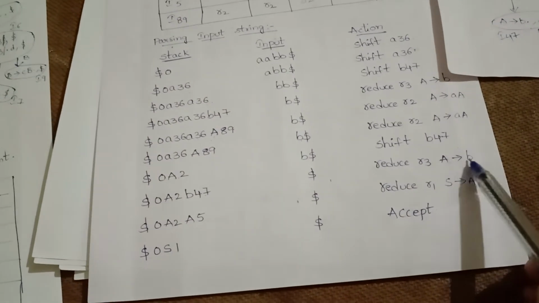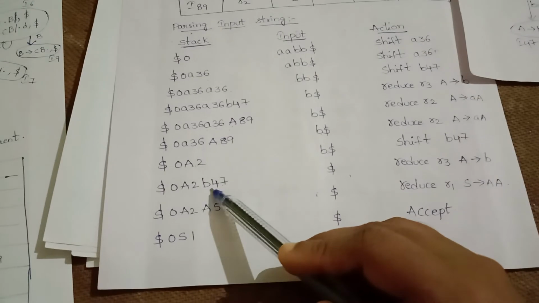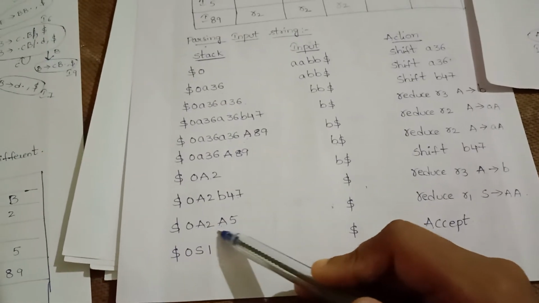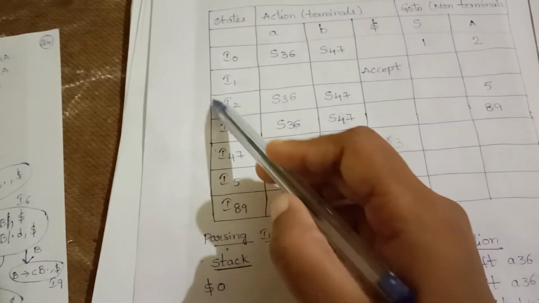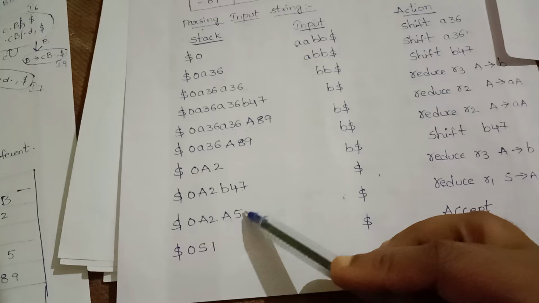R3 production is A tends to B. So in place of B we substitute capital A. Now the number we need to write: 2 on A, we have 5. So write 5 here.